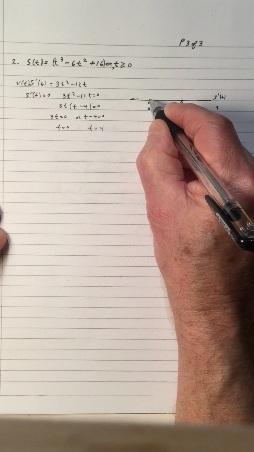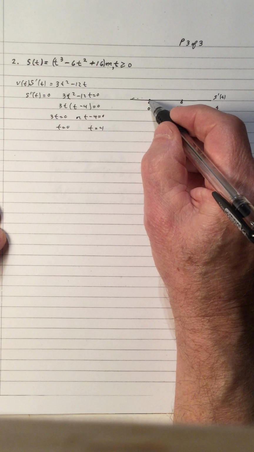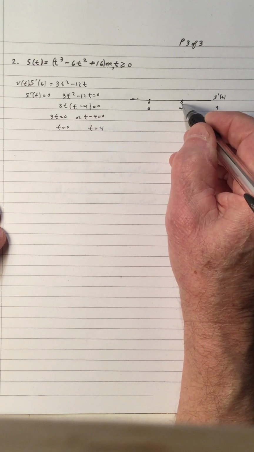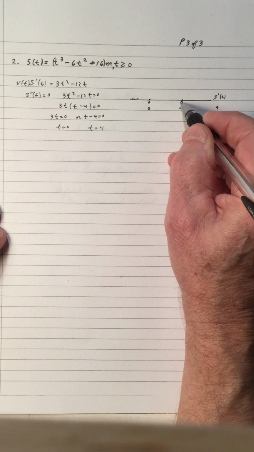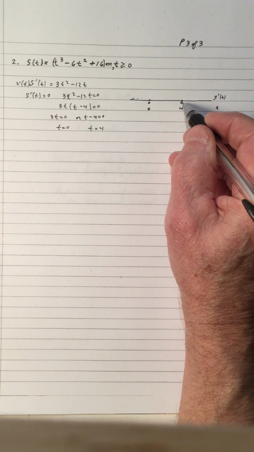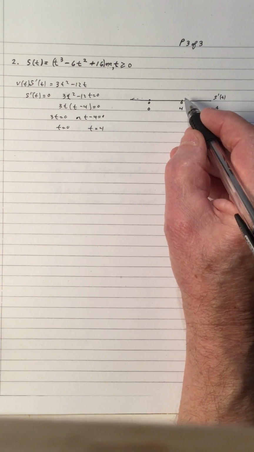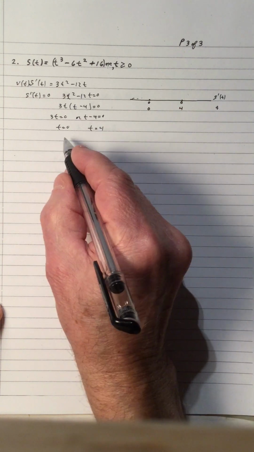So it stopped. Obviously, if time hasn't started yet, the particle hasn't moved, but at 4 seconds, it's stopped. It means it's going to turn around. If it's going to the left, it'll go to the right, and if it's going to the right, it'll go to the left.